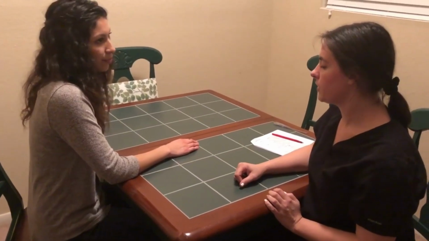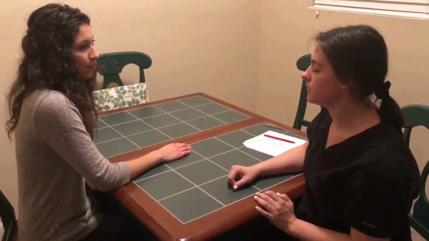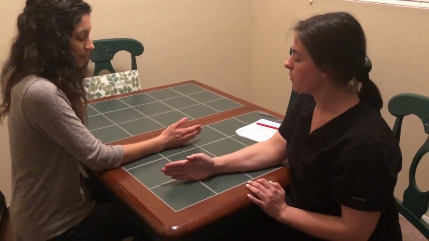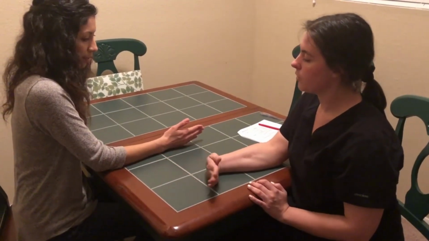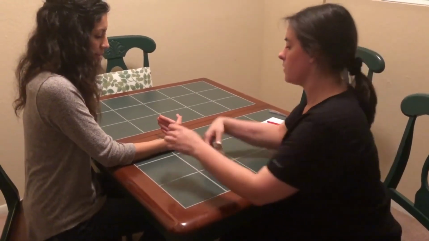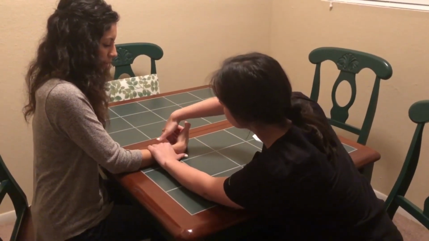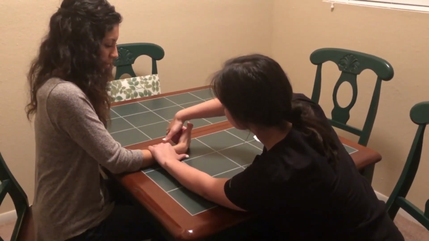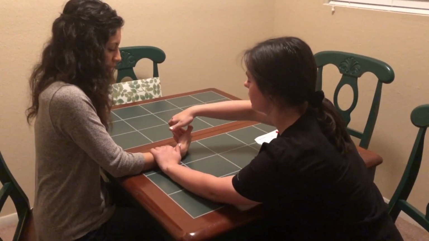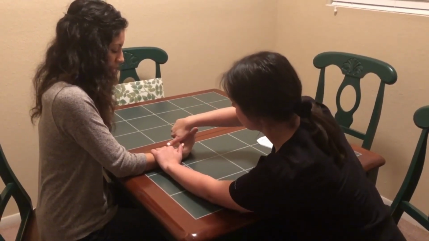Okay, so now we're gonna do the manual muscle testing of your wrist without the effects of gravity. I just want you to start with your arm like this, and then bend your palm forward. All right, now hold it there. Don't let me move you. Okay, hold it there.